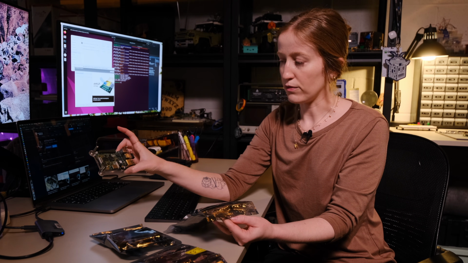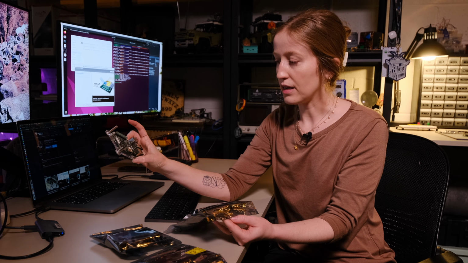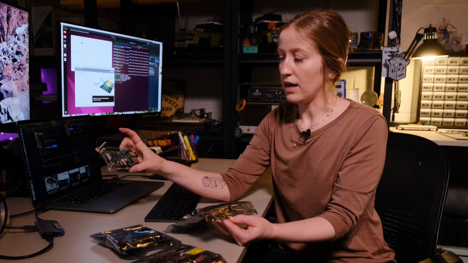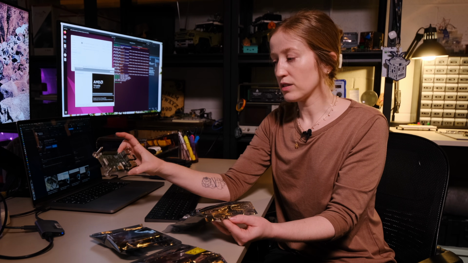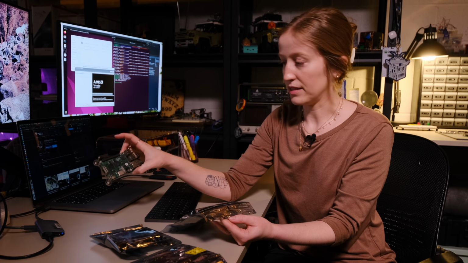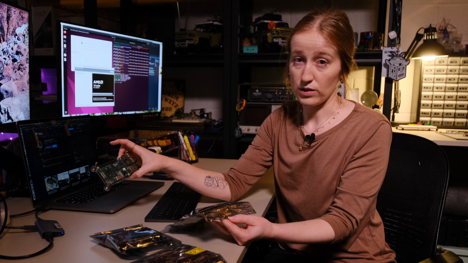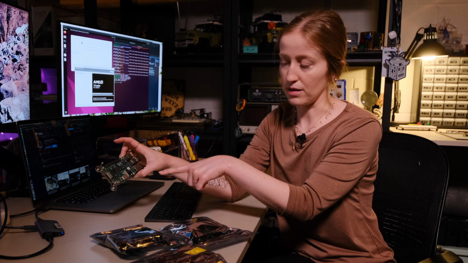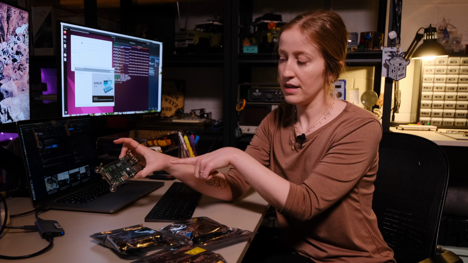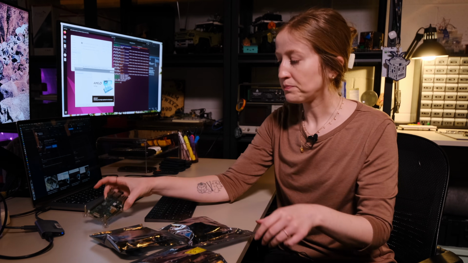This is from Trenz Electronic, the TE0726, aka the ZynqBerry, because it has the same form factor as a Raspberry Pi. It just replaces the Pi microcontroller with a Zynq 7000.